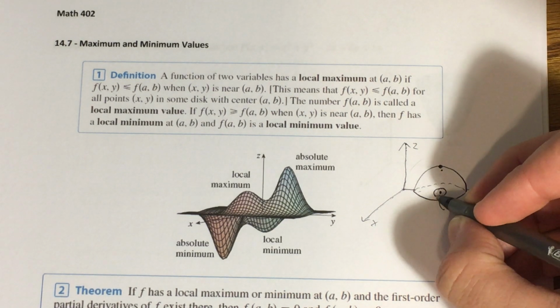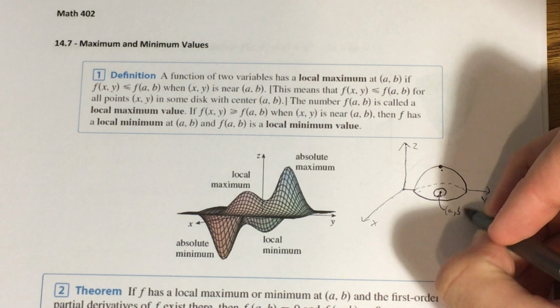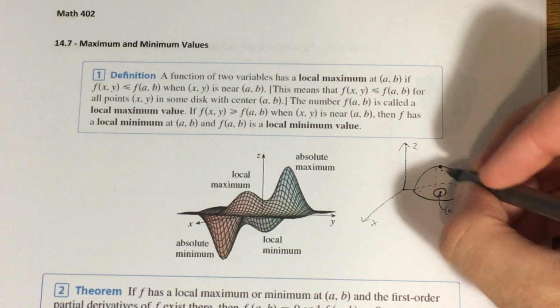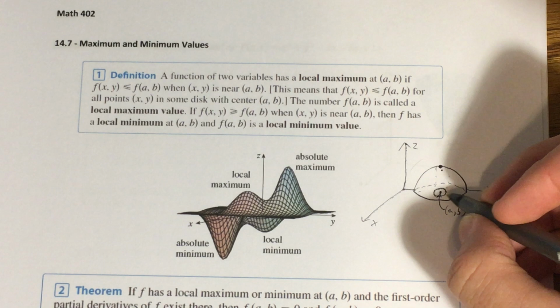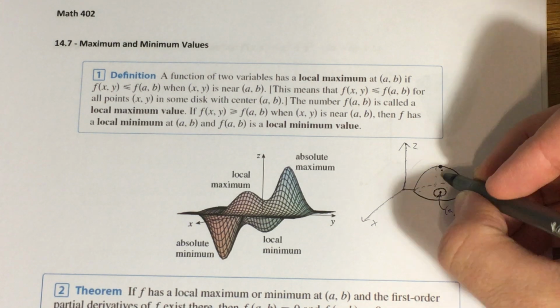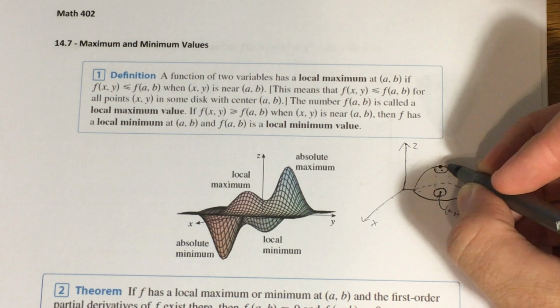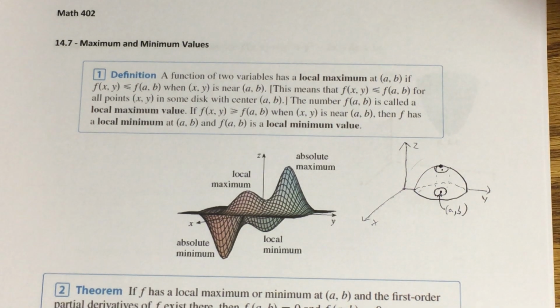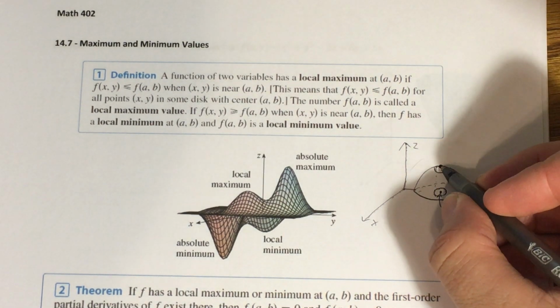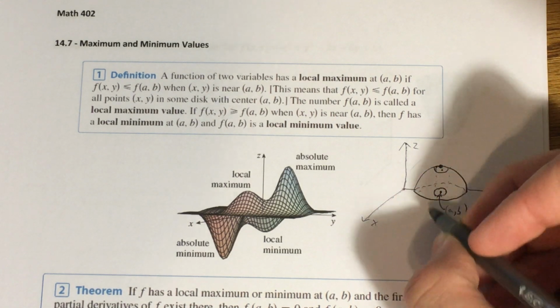So that point right there is the point (a, b) that we're talking about. And then if I graph just the points whose domain values live in this disk, notice it gives me a little segment of that dome shape. That point right there is the highest point within that dome shape.